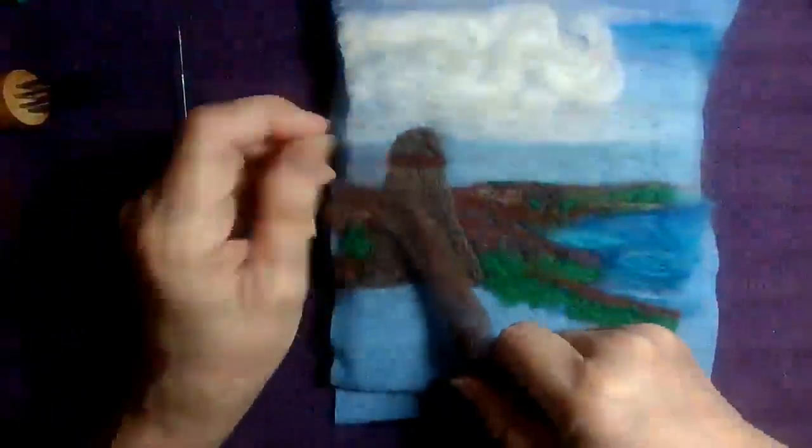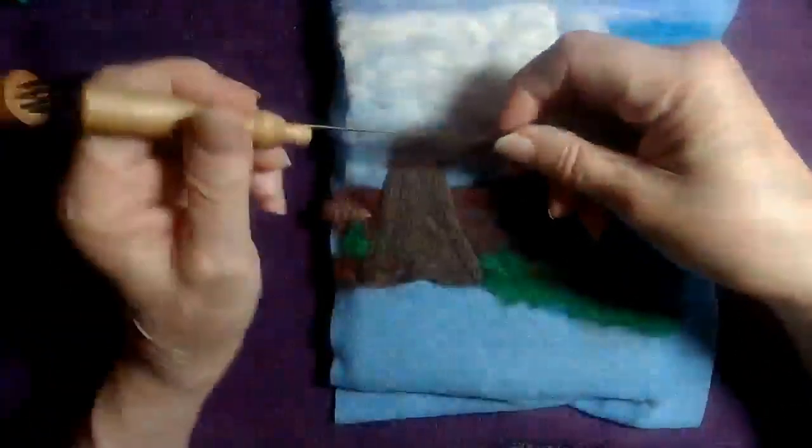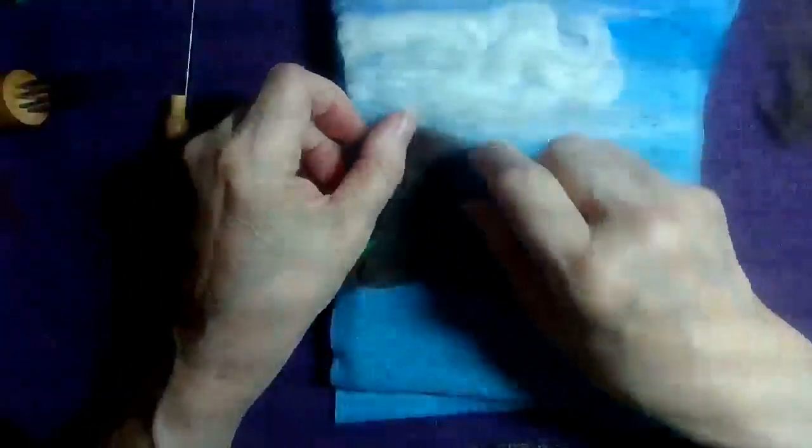It's slightly different. Let's make the top of this slightly different brown. Okay. A little bit more difference here. We don't have to get fanatical about it.